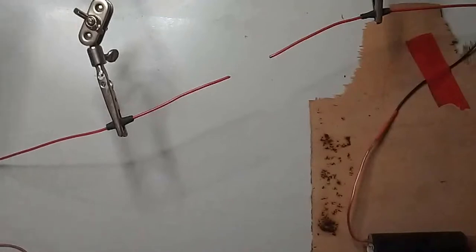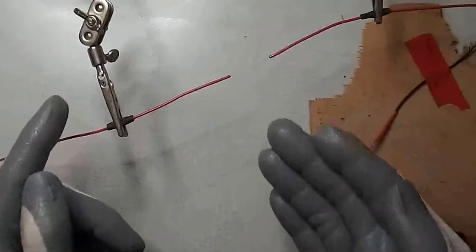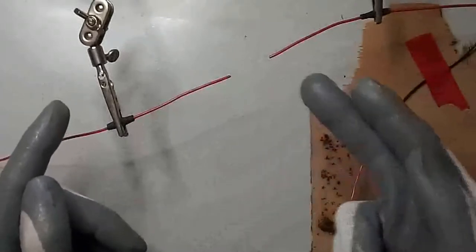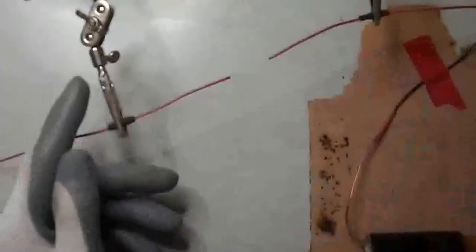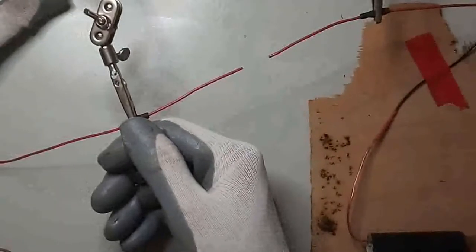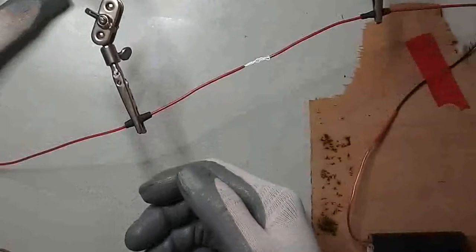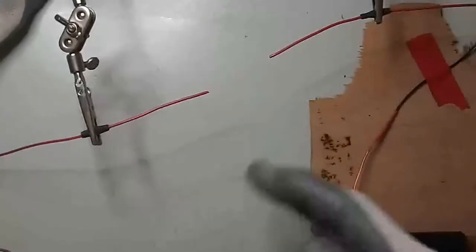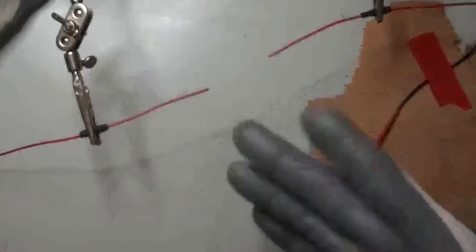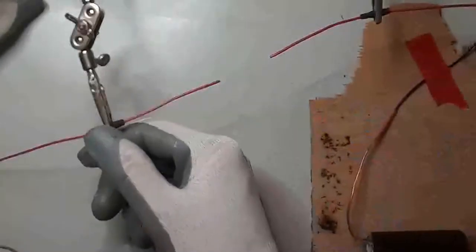As I move the gap, make the gap smaller, I'm just lowering the resistance. And then the voltage can overcome the resistance and then you have current. It's as simple as that, actually. So, if I move even closer, you can see the current increase. Let's do that. Because I'm just lowering the resistance.